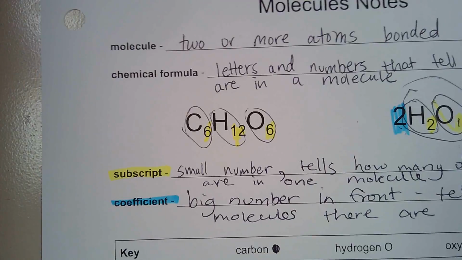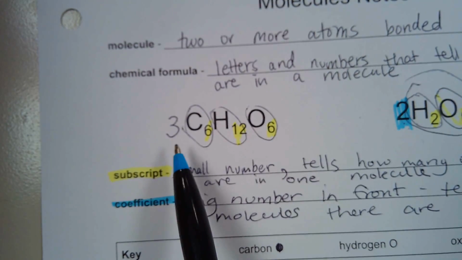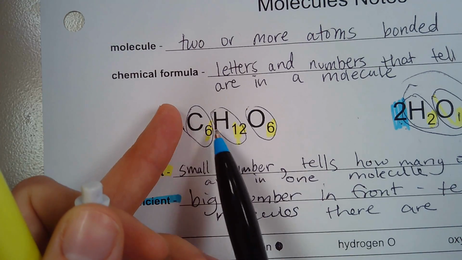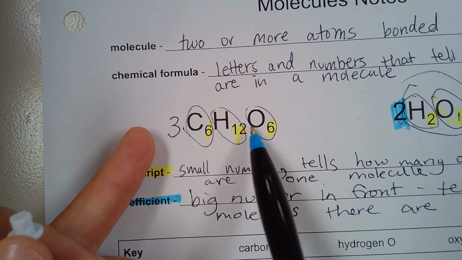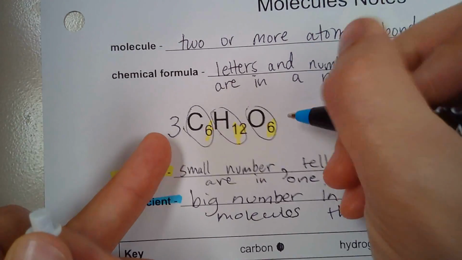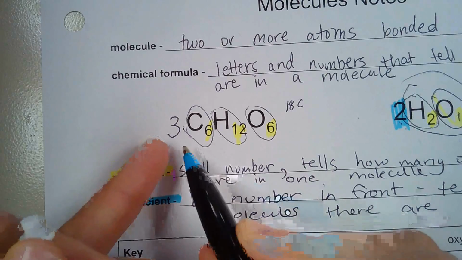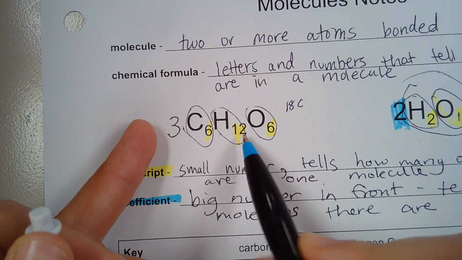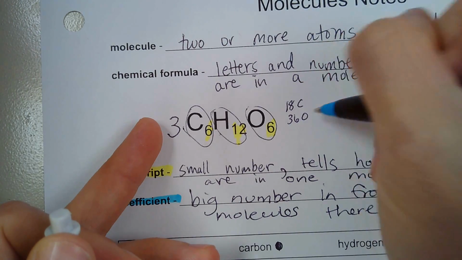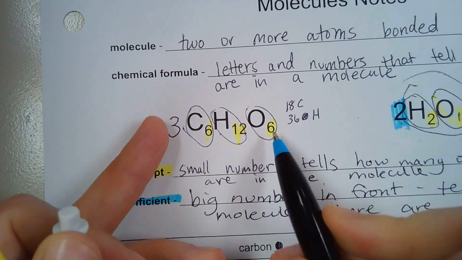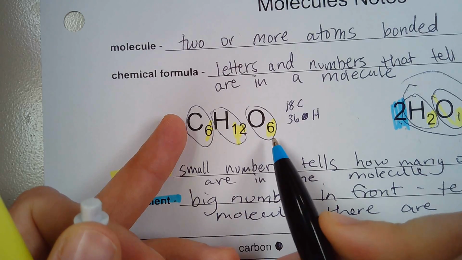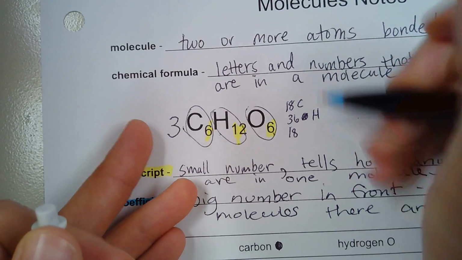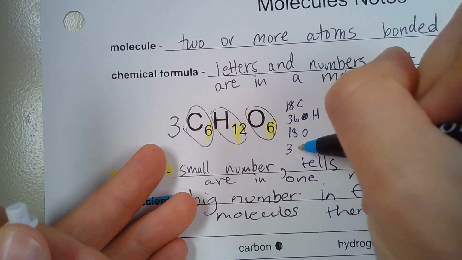Okay, let's say there was a 3 in front of this, right? And so there's 1 carbon in 1 molecule of glucose, but now if we have 3 molecules, we would multiply that, and that tells us that there are 18 carbons. There are 12 hydrogens, and when you multiply that by 3, that is 36 hydrogens. And then there's 6 oxygens in one molecule, but if there's 3 molecules, it'd be 3 times 6, which is 18 oxygens.